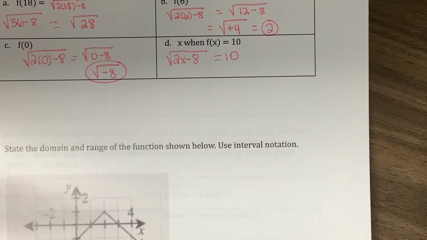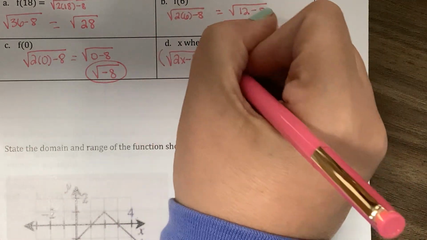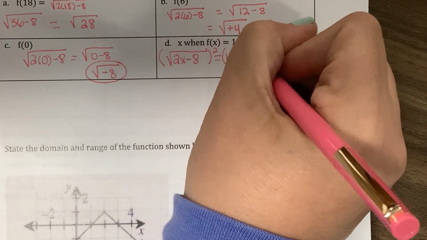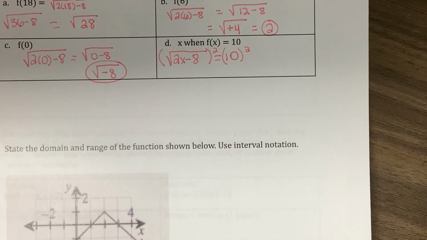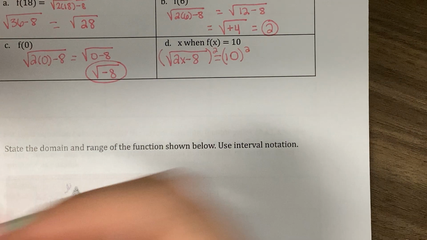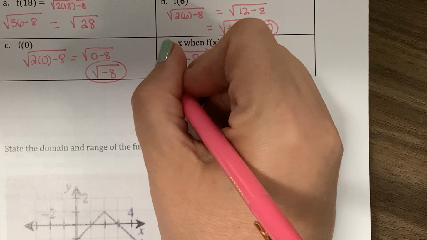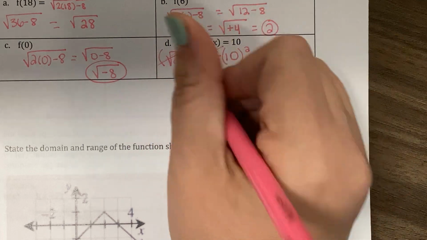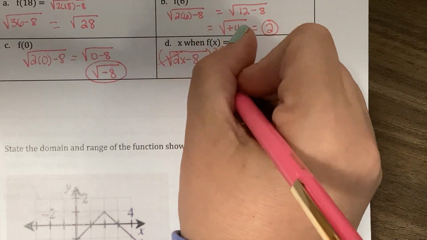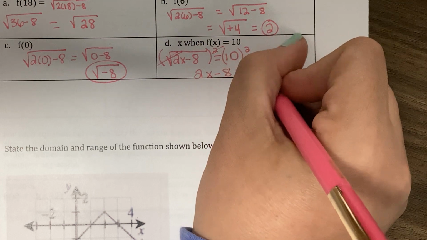How do you get rid of your square roots? You square them. So I want to square both sides, because remember, it's an equation. What I do to one side, I have to do to the other. That's going to pop essentially this 2x minus 8 out, and I'm left with 2x minus 8 equals 100.